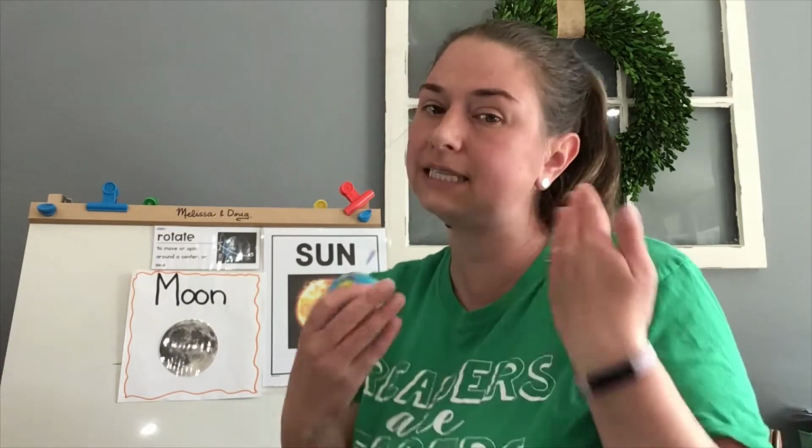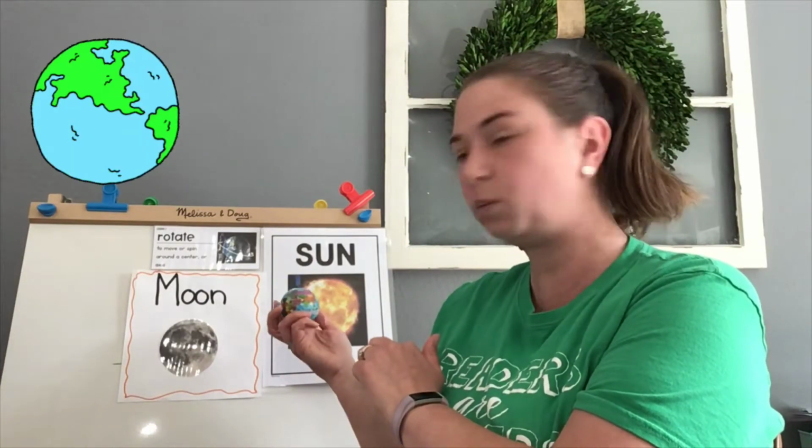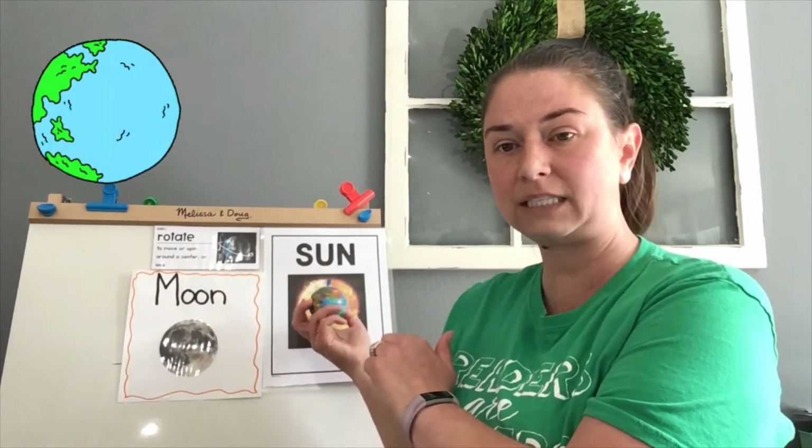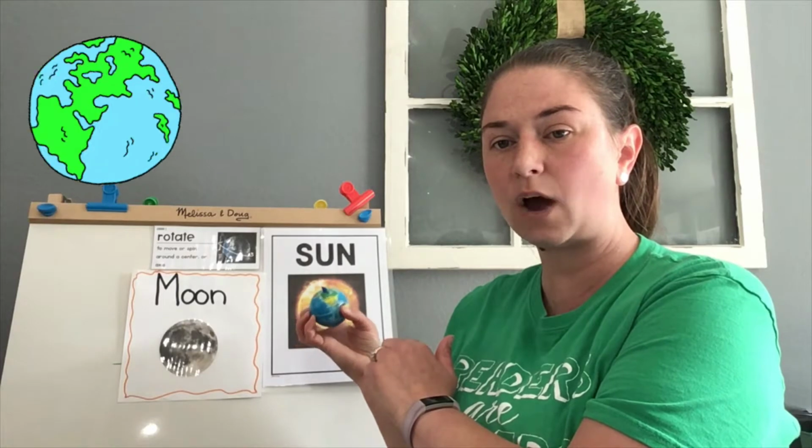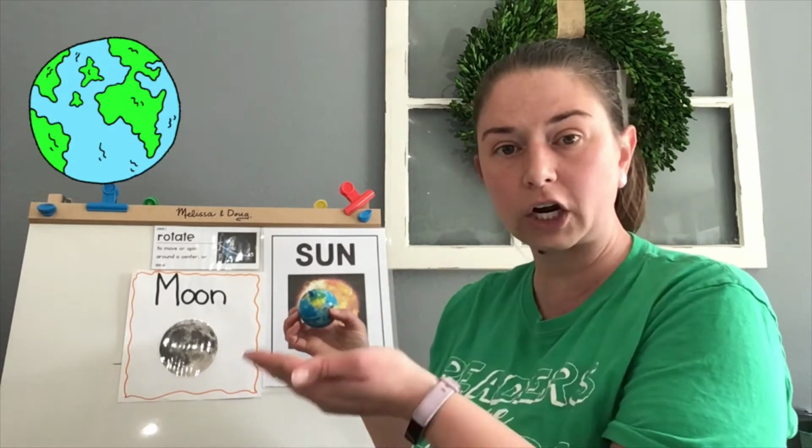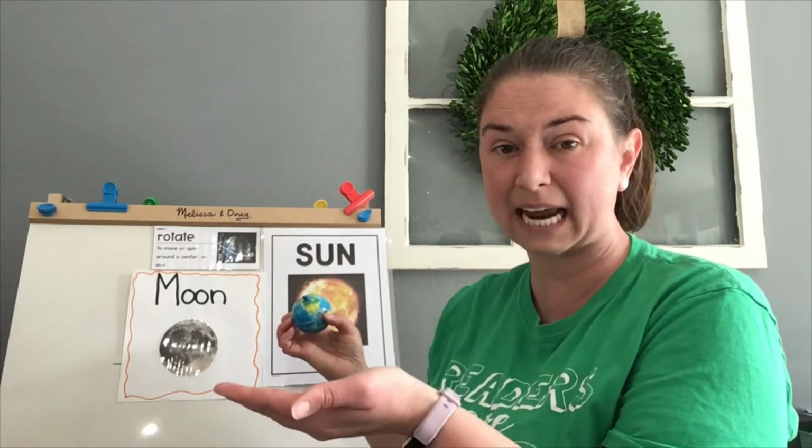Last week in science, we talked about how when we are on Earth and the Earth rotates, it will create daylight and it'll create nighttime for us, okay? So here we are on Earth. When we are facing the sun, we have daylight. We're getting the sun's rays. When we rotate, remember rotate, spin, when we rotate away from the sun, it is darker. We're not facing the sun, so it's nighttime, okay?